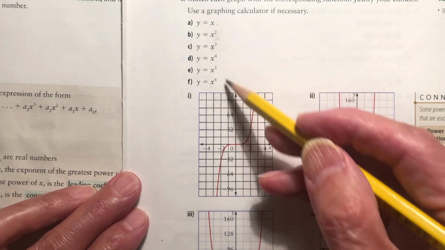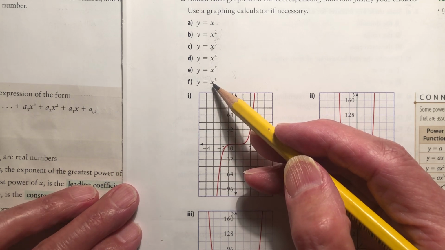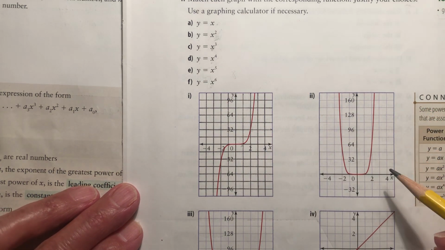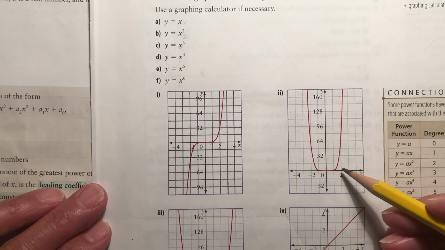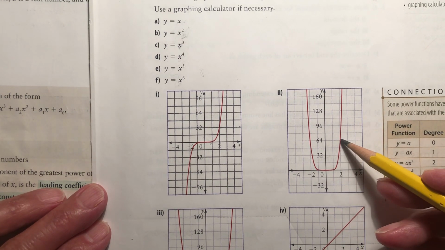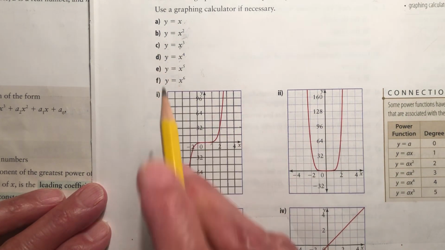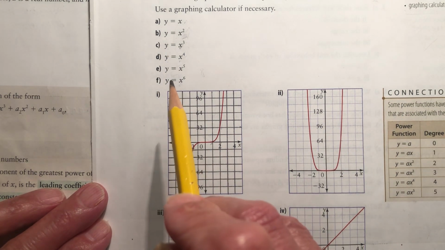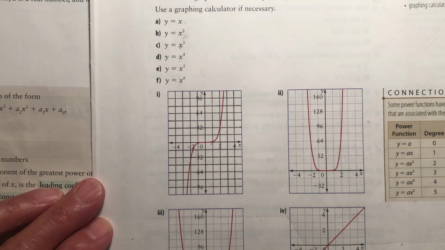So it's the first one. The next one is when x is 2, is 64. Okay, it is this one. When x is 2, it's 64. So this is how you decide which function is which graph.